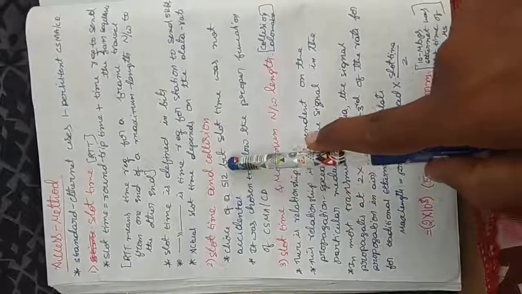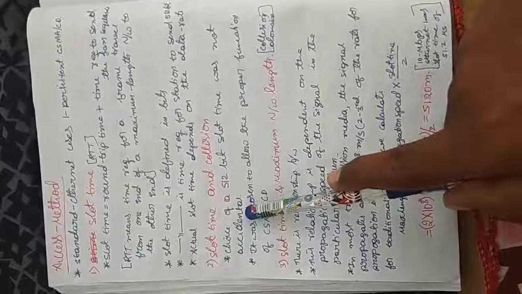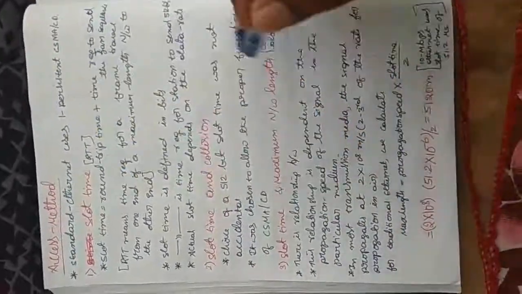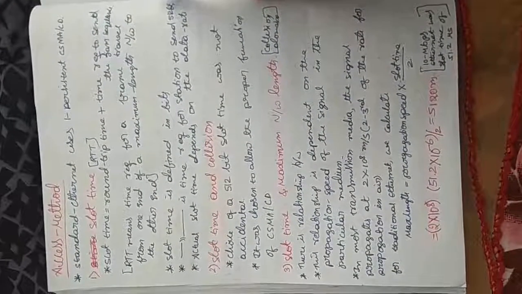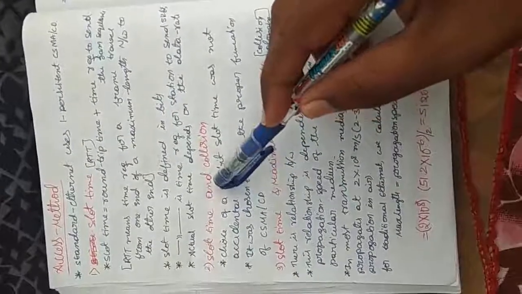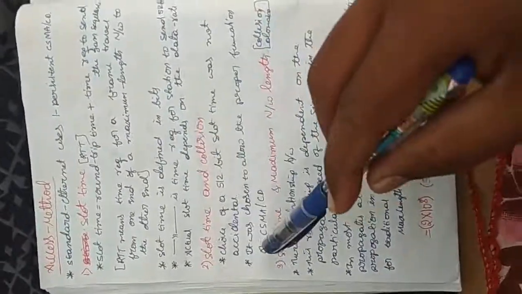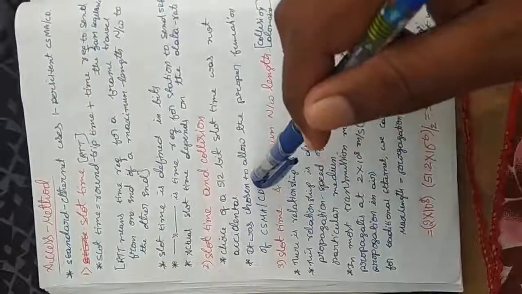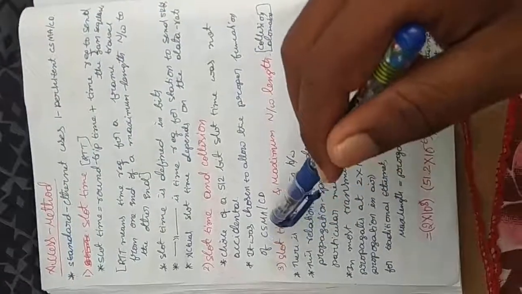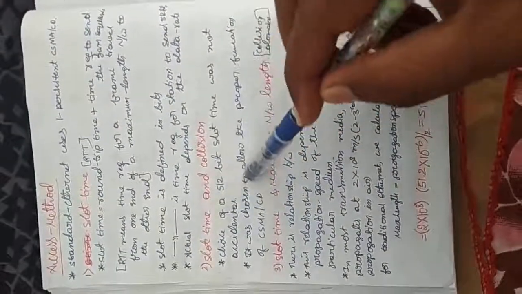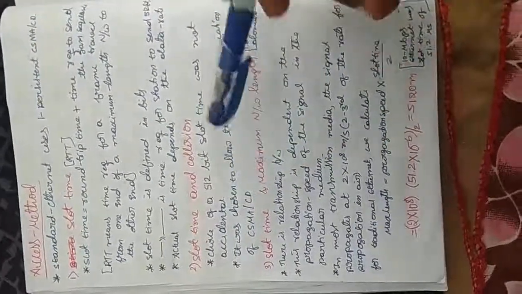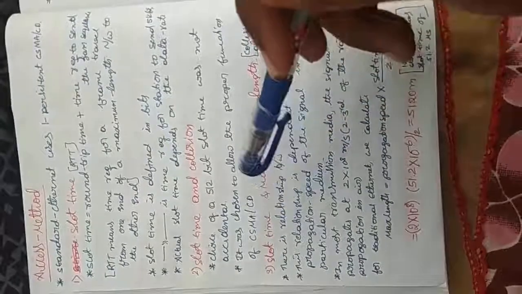Next, slot time and collision. The choice of a 512-bit slot time was not accidental, because we have to send 512 bits, which means it is fixed. We have to send 512 bits only. So it was chosen to allow the proper function of CSMA/CD.